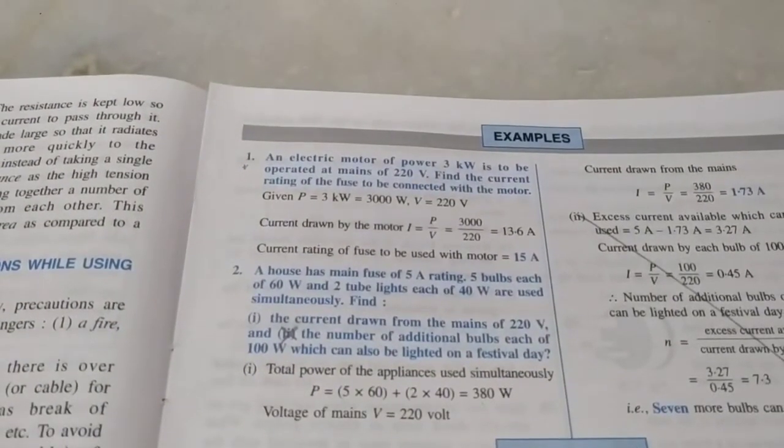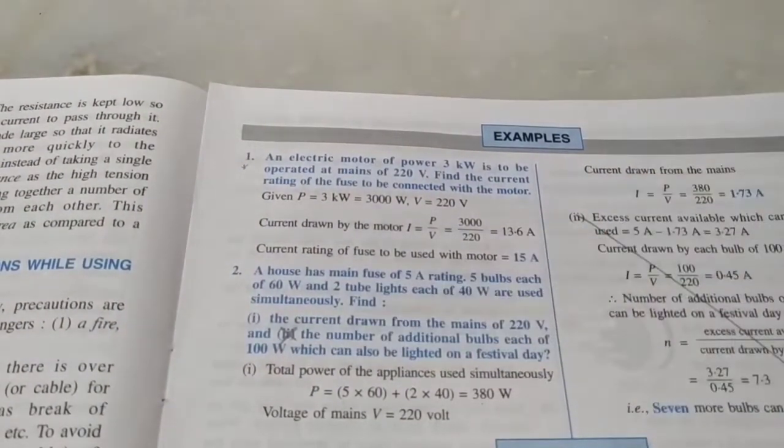There are 2 solved examples which need to be solved. Otherwise, there are no numericals in the exercise. Here, Roman number 2 is cancelled.